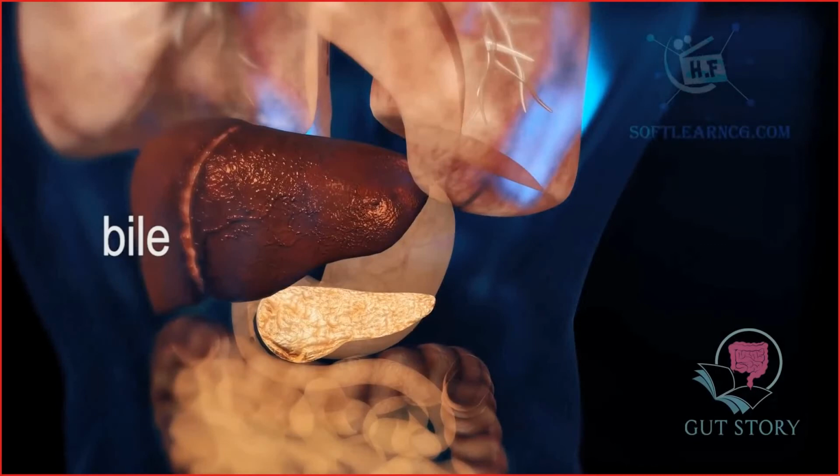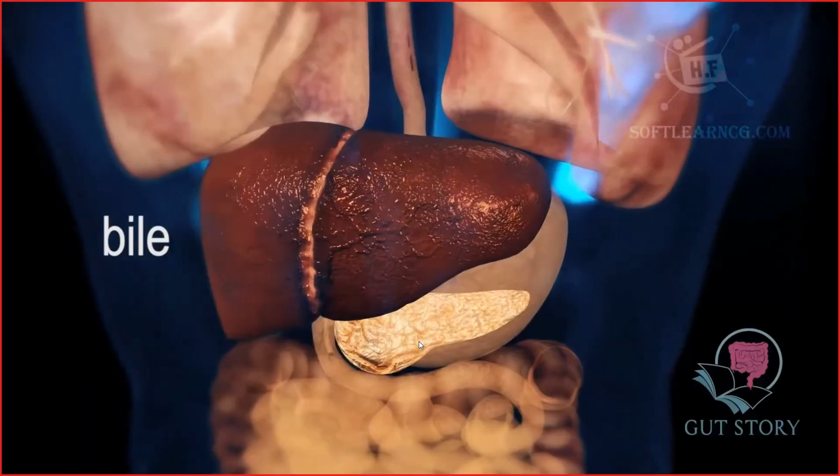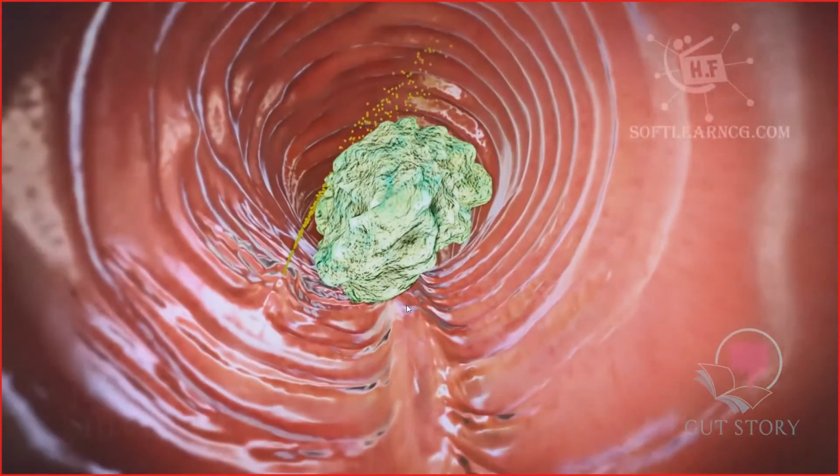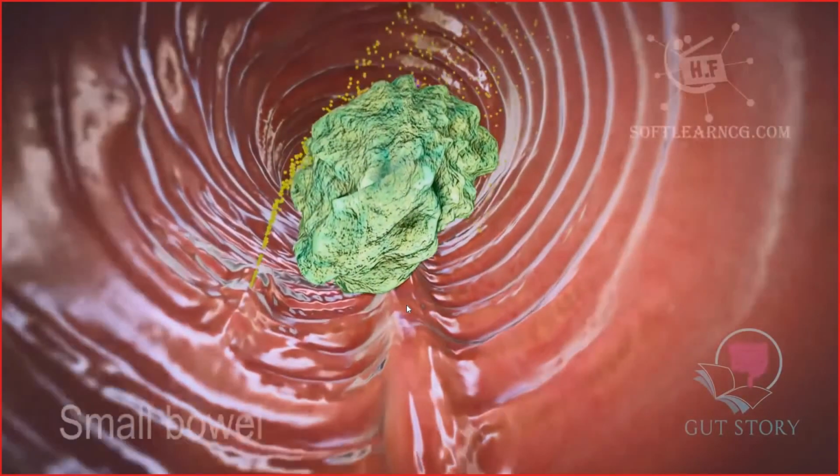The bile juice is mainly composed of salts, and now we can see what the bile juice actually digests. So this is the liver, and this is the pancreas. It doesn't really digest anything. It just breaks fats down into smaller soluble pieces. It does not digest anything, though.